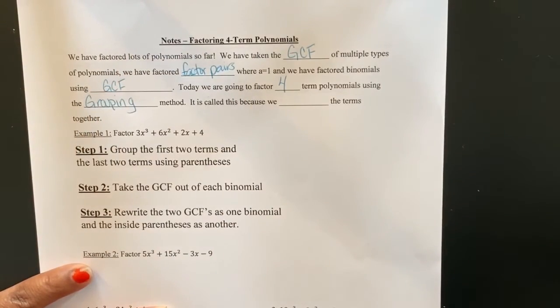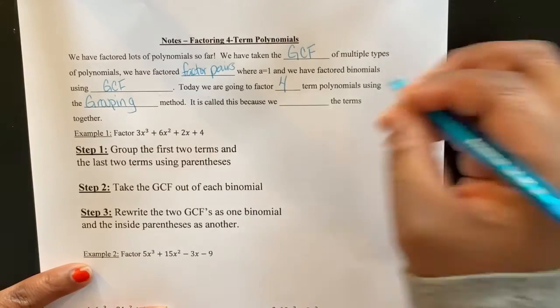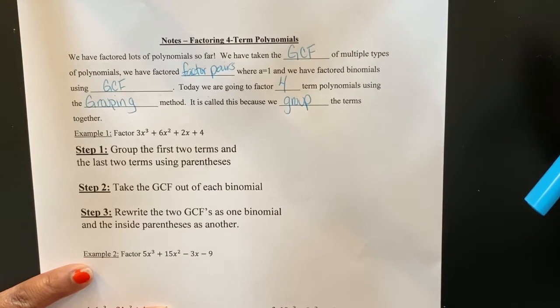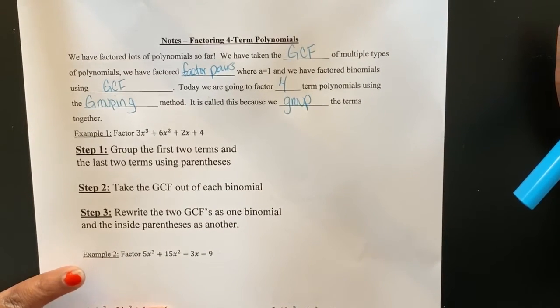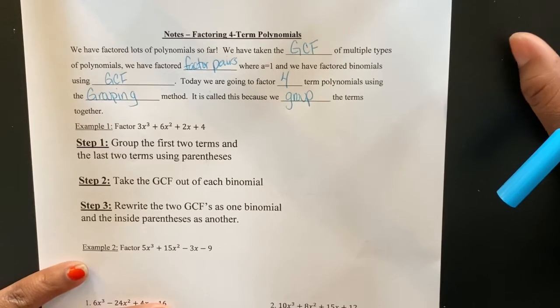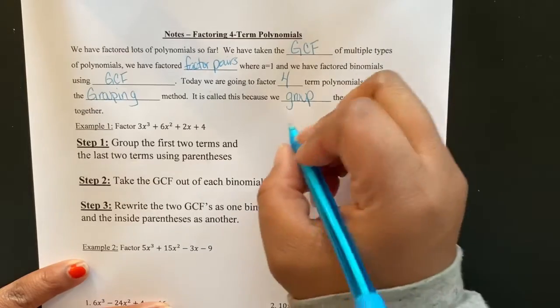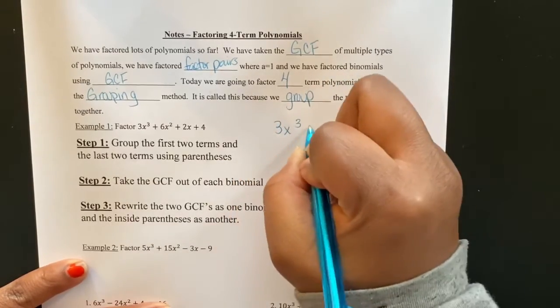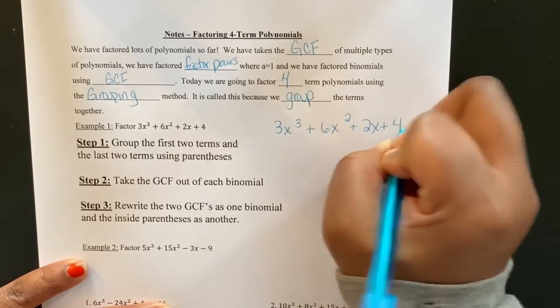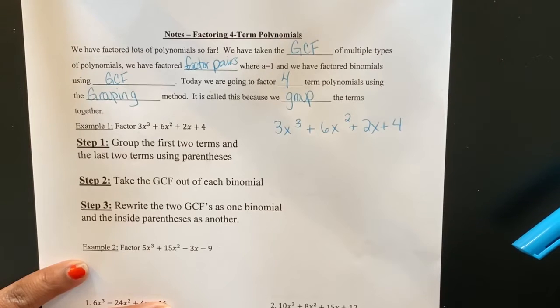Okay, it's called this because we are going to group the terms together. For example, 3x cubed plus 6x squared plus 2x plus 4. Step 1. Okay, and I'm going to write this again over here so we have more space. So step 1 is to group the first two terms and the last two terms using parentheses.